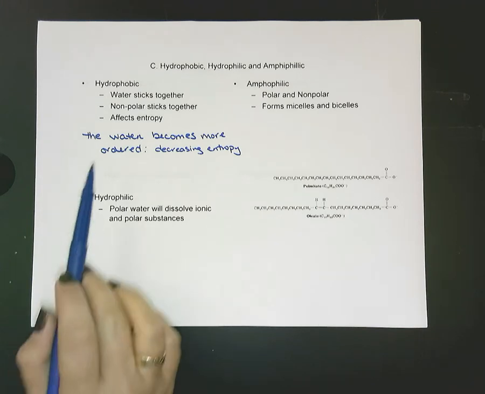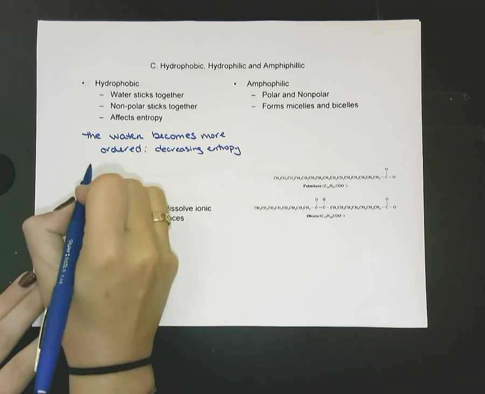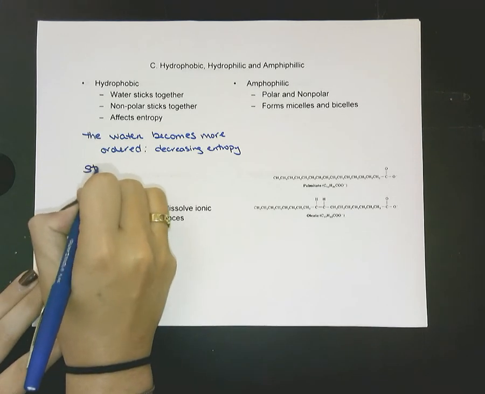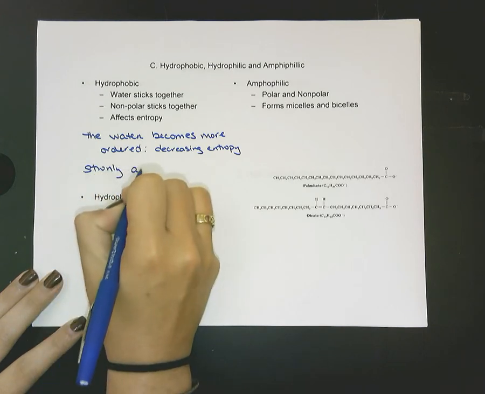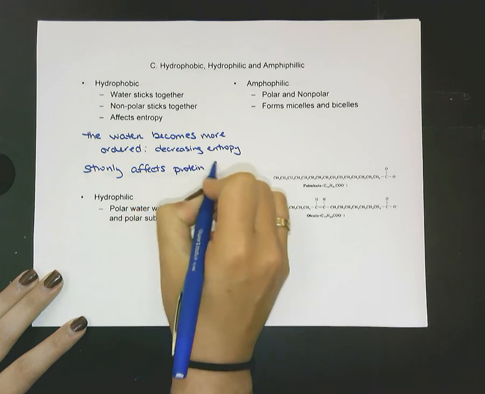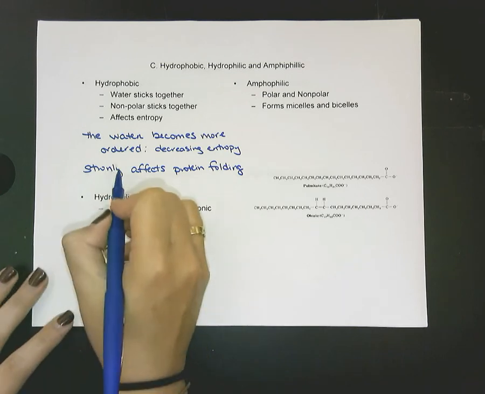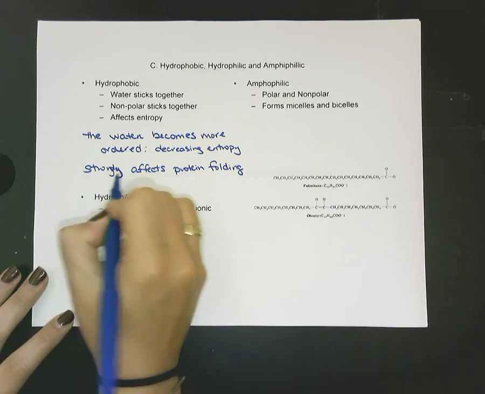The reason we care about hydrophobic effects is that it's going to affect how our proteins fold. So if you have an amino acid that is hydrophobic, those amino acids are going to choose to self-assemble with each other, and it's going to push the water to hang out with itself. And so this is an effect that strongly affects protein folding. That's a G, not a Y. There we go.